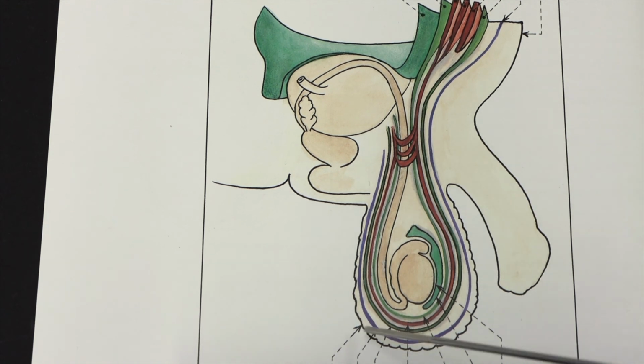The skin, as we mentioned, is pigmented, contains a lot of sweat glands and sebaceous glands, and has some hairs most of the time on the skin of the scrotum. The skin of the scrotum is also very thin.